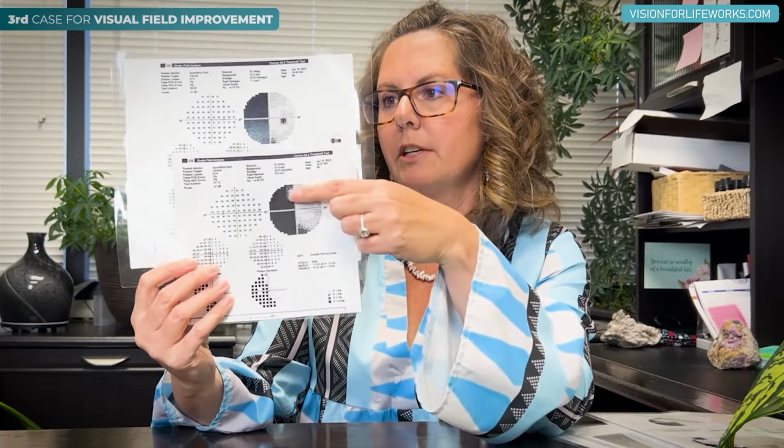This one is so interesting. This is a patient that we are working with presently. And just to let you know what is happening with them, this is their original visual field for each eye post-stroke. So this top picture here is the right, this bottom picture is the left.